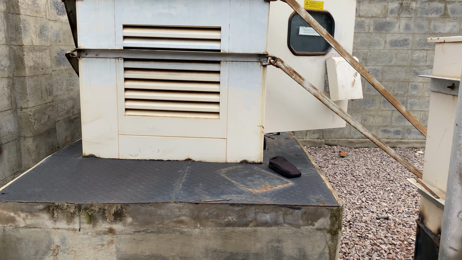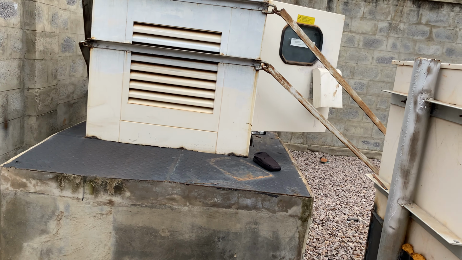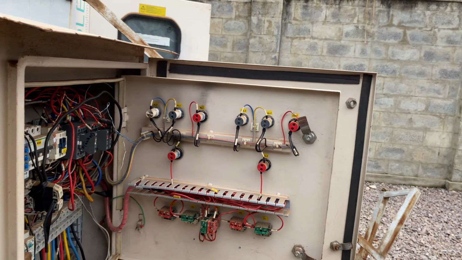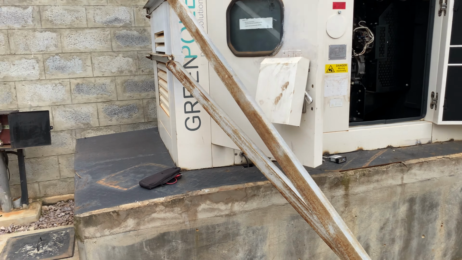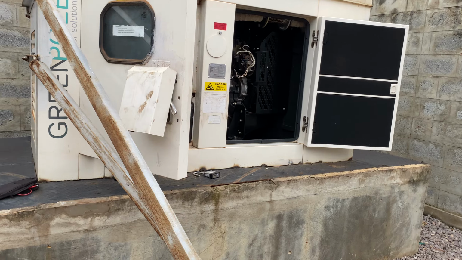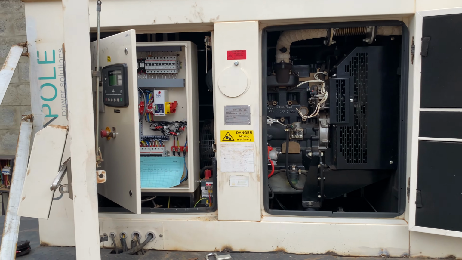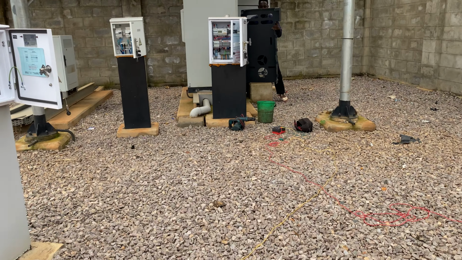Most of the telecommunication sites, all the AC power meets in the ATS with the generator power. Now in this case it was connected separately, but in most cases they are always connected in that ATS, and then it goes to the SC distribution board.